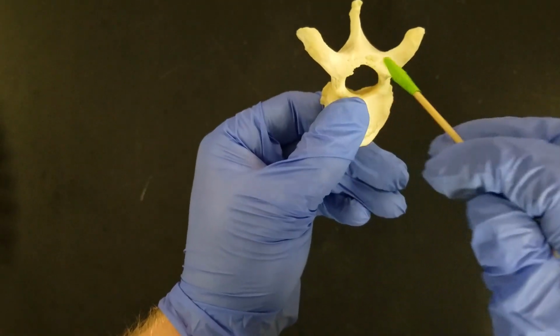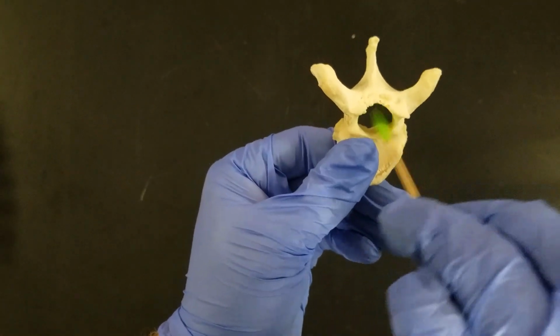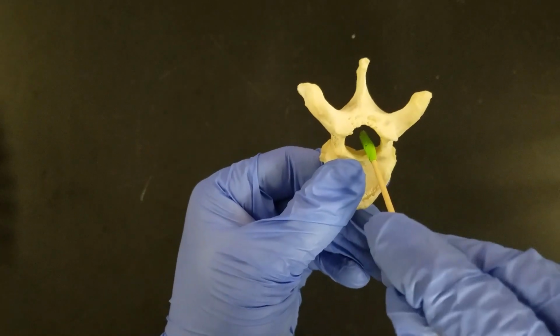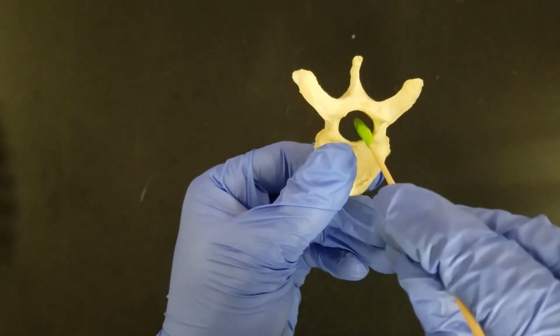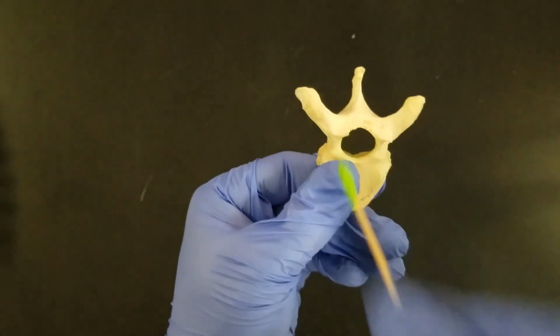When we join our vertebral arch to the body, we can see this opening that's traveling through our vertebrae. That hole is called the vertebral foramen. The vertebral foramen is where the spinal cord is running through.